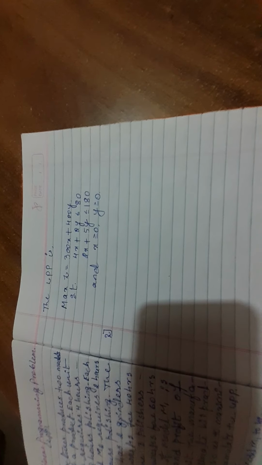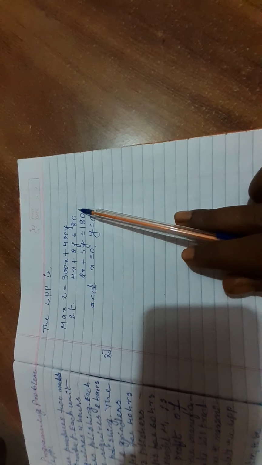So this is how to form an LPP, how to form the equations with the help of the given information. In the next method, with the help of these equations you can plot the graphs. This is simply a formulation of LPP. We can represent these equations by the graphical method. That graphical method we will study in the next class. First we learned how to frame the equations with the help of given information.